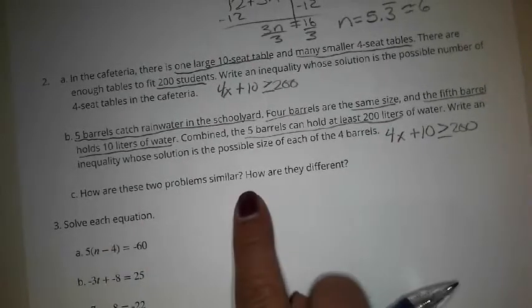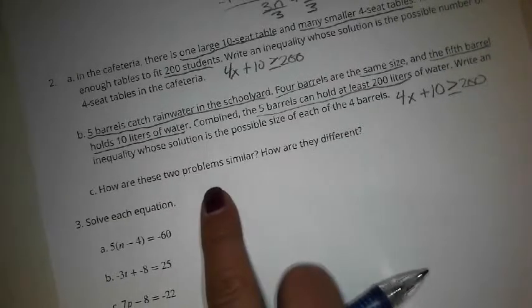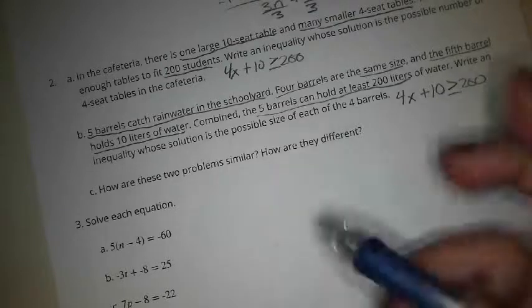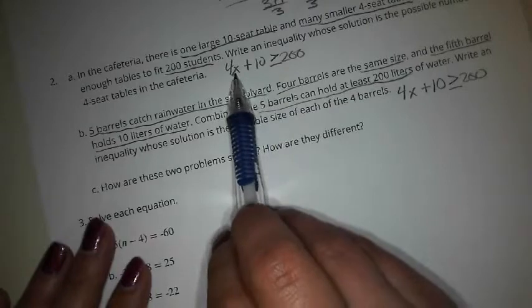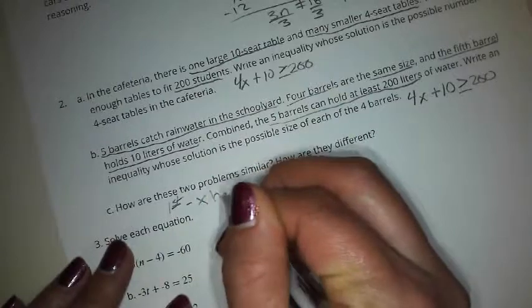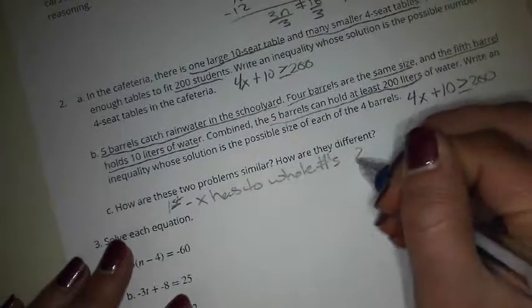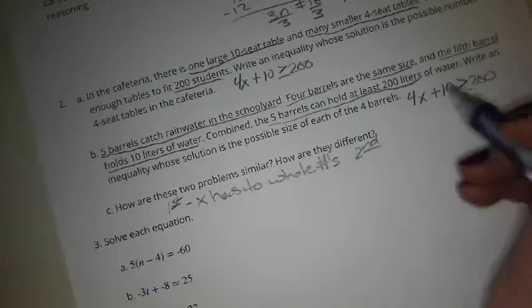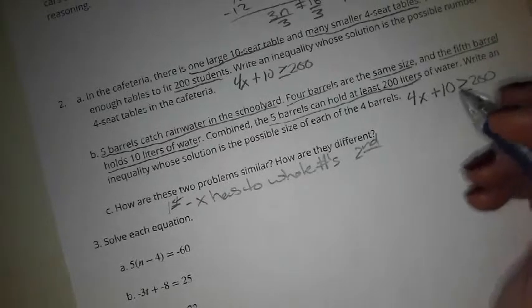How are these two problems similar and how are they different? So these two inequalities, one has to be whole numbers. Like this one would have to be whole numbers because we're talking about kids. So in the first one, x has to be whole numbers. And the second one, since we're talking about liters, that could be any number. It could be a decimal.